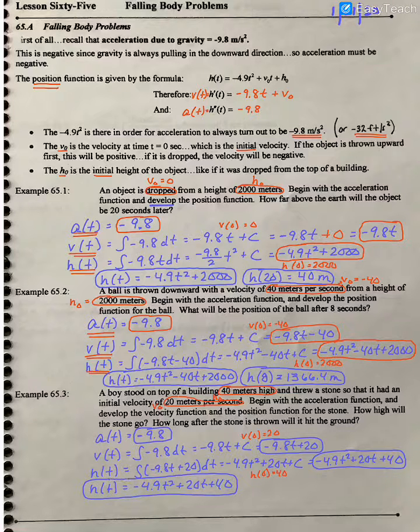Okay, now we've got a few other questions to answer on this one. How high will the stone go? So right there, if we're being asked how high will the stone go, how do we figure that out?